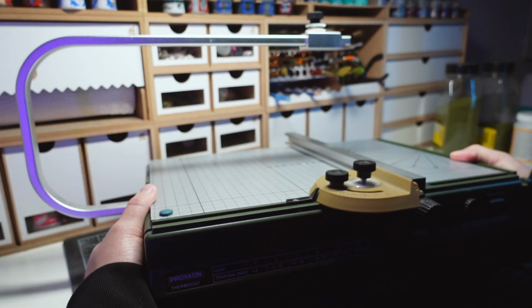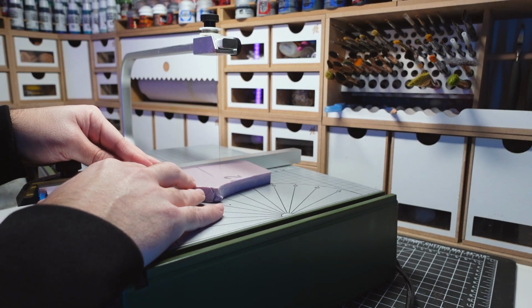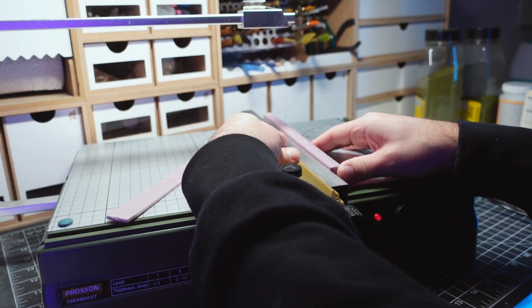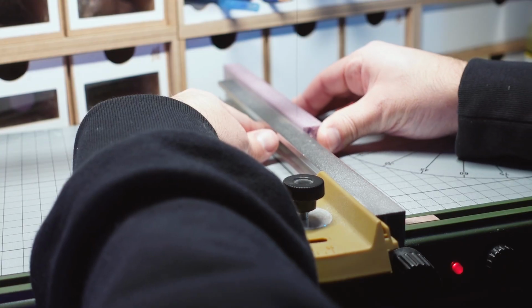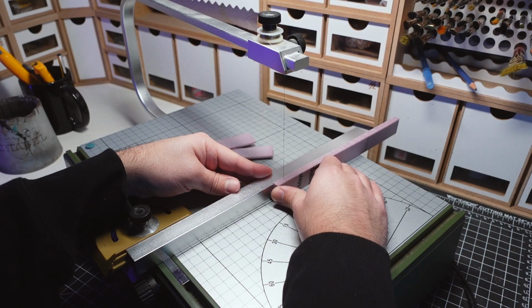I'm starting off the cobblestone tile by cutting down some XPS foam on my hot wire cutter. A variety of cobblestone sizes are going to be created so that the floor has a more interesting look to it. The tiles begin as long rectangular sheets, 2 centimeters in width.